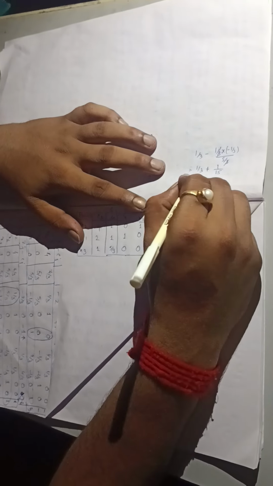So from here, the 1 by 3 and 1 by 3 get cancelled, and it will become plus 1 by 15. So 1 by 3 plus 1 by 15 is 6 by 15, which means 2 by 5. So this value will become 2 by 5.